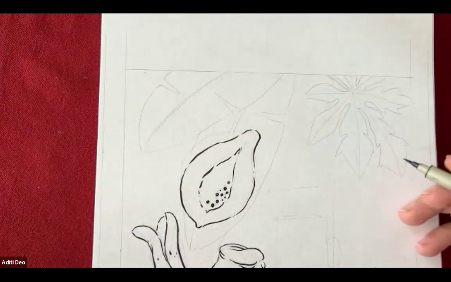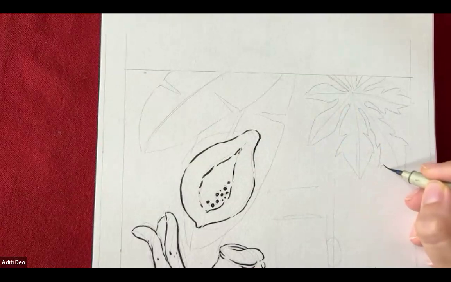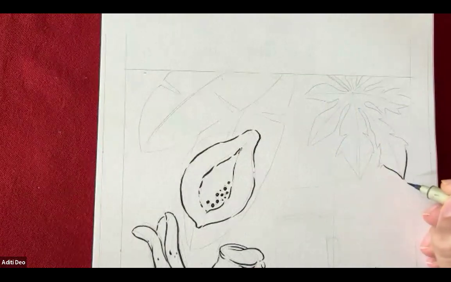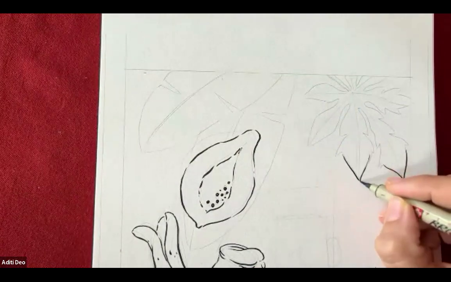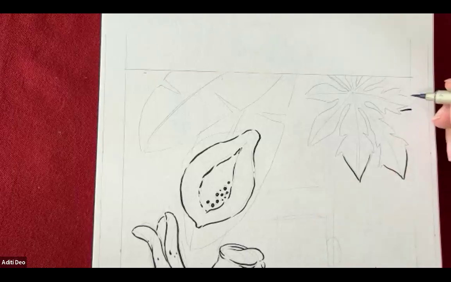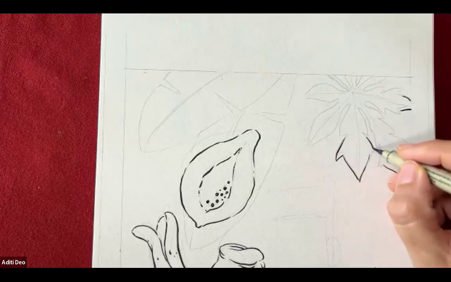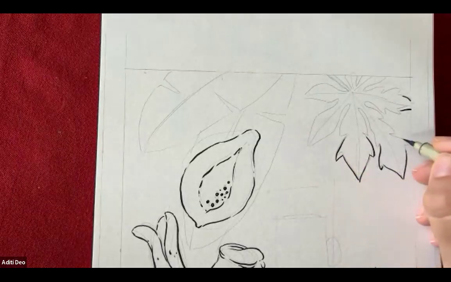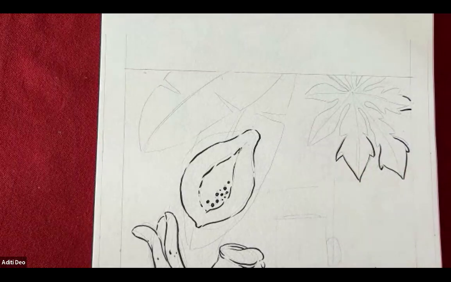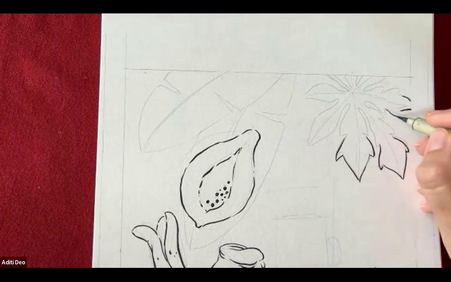Once that was drawn, then I drew the V shape for these big leaves and then gave two more V shapes like so.